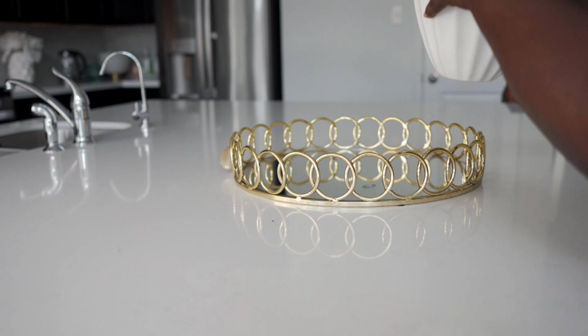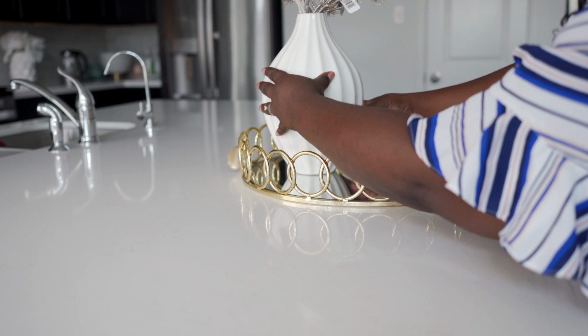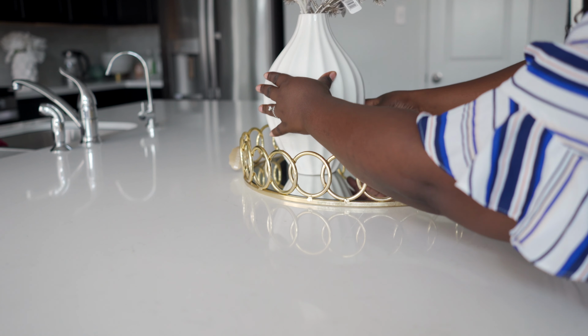Number 2 is this gold mirror tray. It's so beautiful. So I think a nice candle, and this beautiful white vase with flowers, and choose the flowers that you like, and then put a little bit of candle, maybe you can even put a candy here. And that's a look. It looks really beautiful.